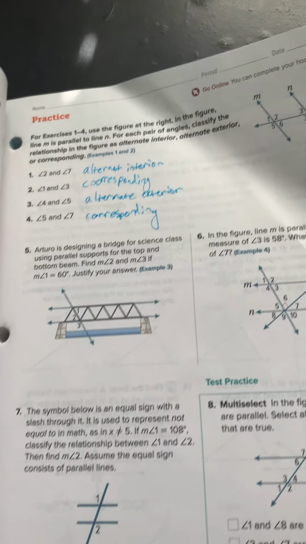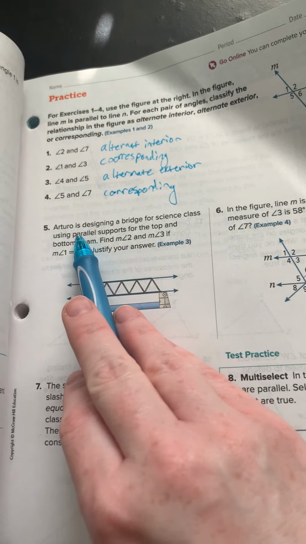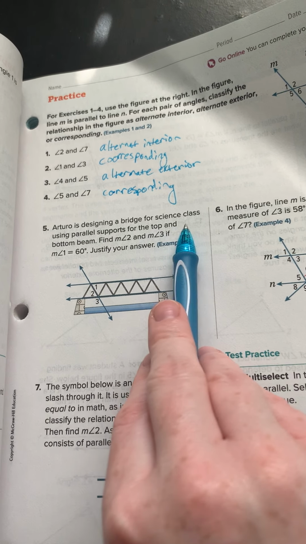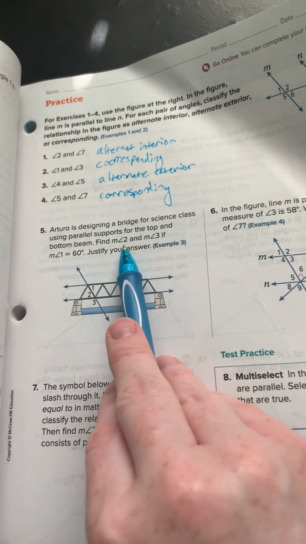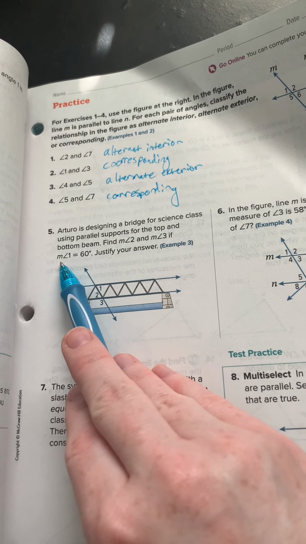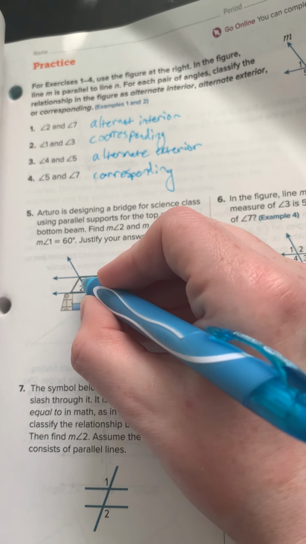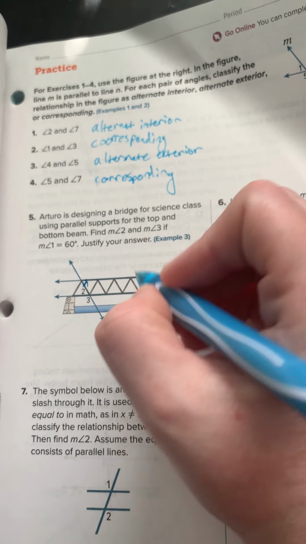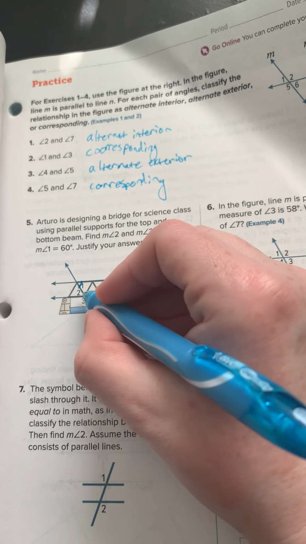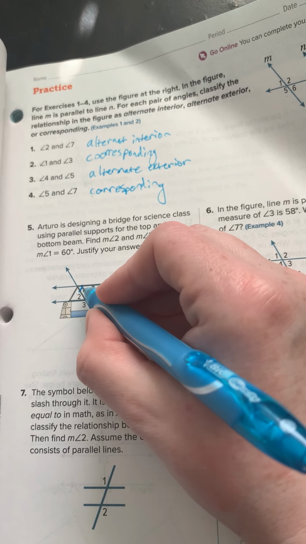All right. Now down here, Arturo is designing a bridge for science class. See, oh, bridge making, look at me go. Using parallel supports for the top and bottom beam. Find the measure of angle 2 and the measure of angle 3 if the measure of angle 1 is 60. It's kind of hard to see here, but this 1 is more in this corner. So this is 60, okay? So that means this is angle 2 over here, and this is angle 3.